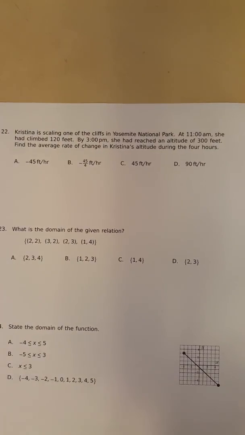All right, number 22. Christina is scaling one of the cliffs in Yosemite National Park. At 11 a.m., she had climbed 120 feet. By 3 p.m., she had reached an altitude of 300 feet. Find the average rate of change in Christina's altitude during the 4 hours.